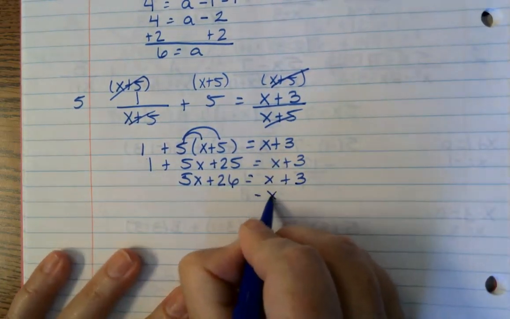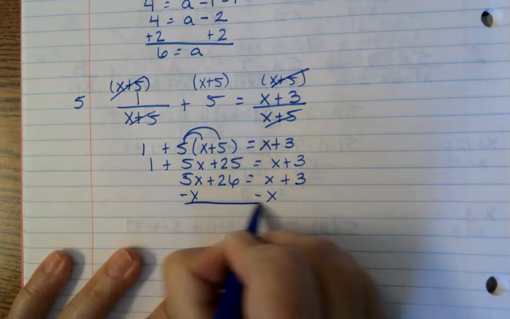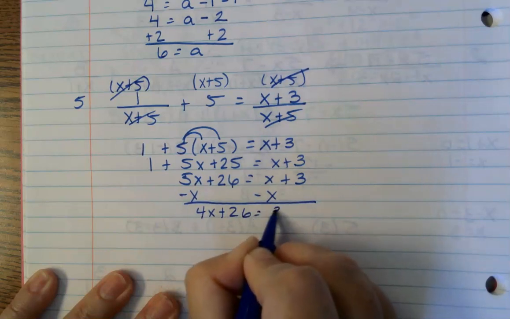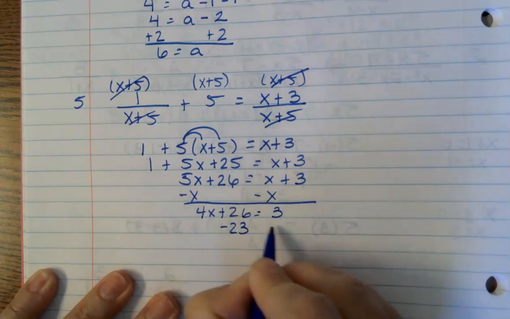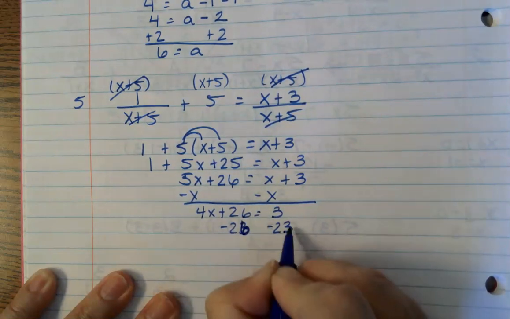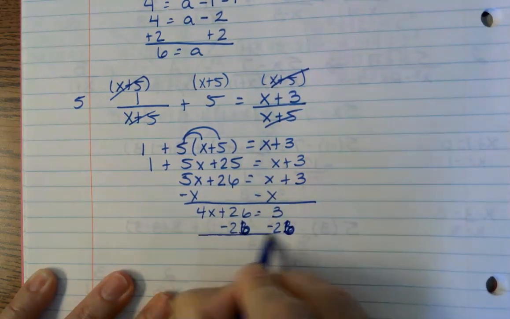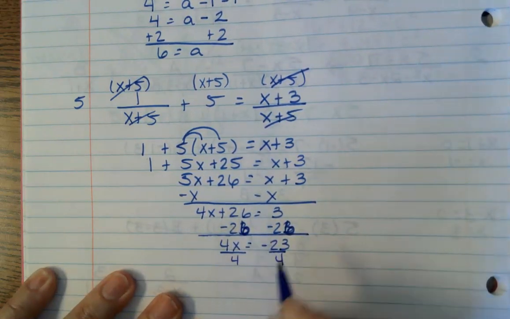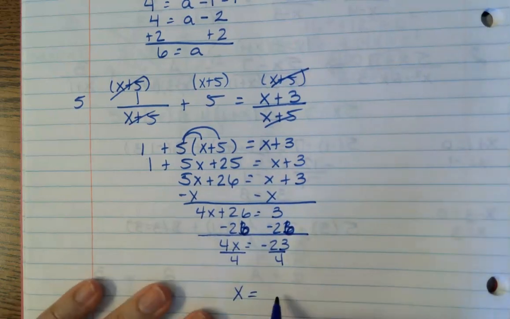So I'm going to subtract my x to the left. So I get 4x plus 26 equals 3. And then subtract 26. Sorry about that. And we get 4x equals negative 23. And then divide by 4. So your final answer is x equals negative 23 over 4.